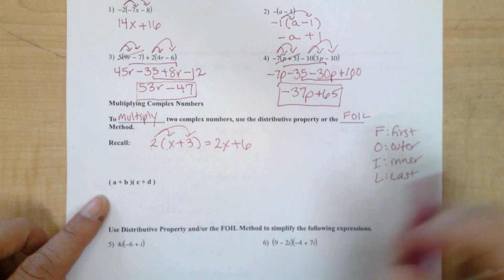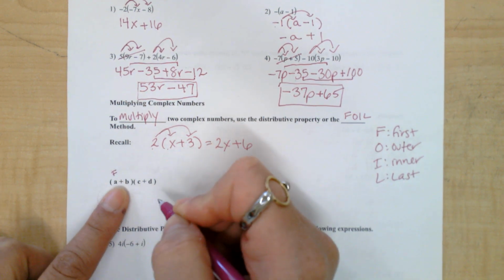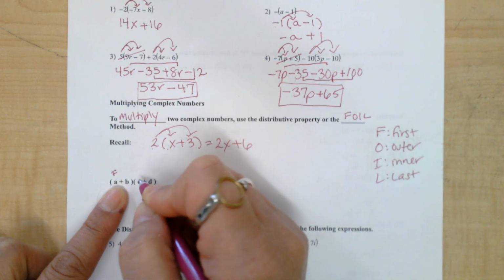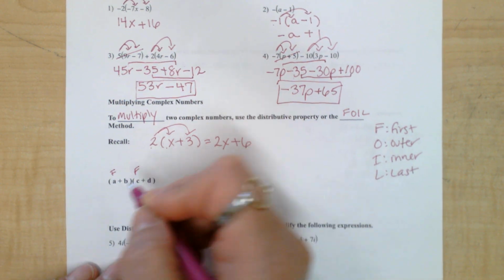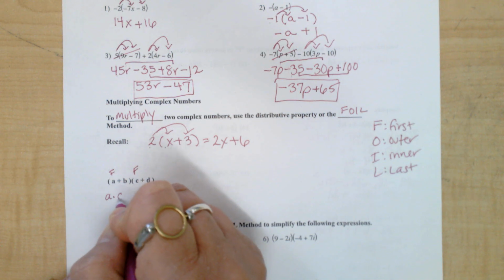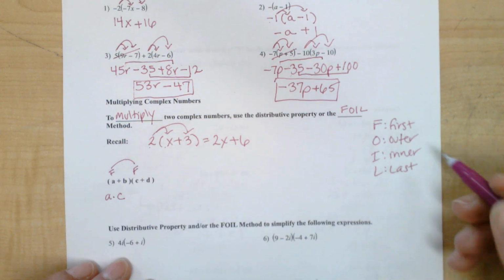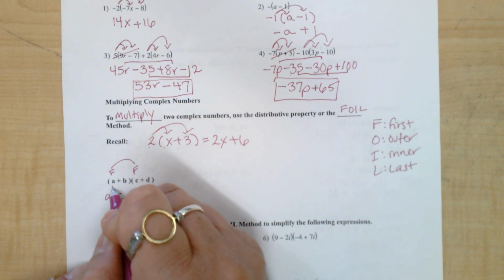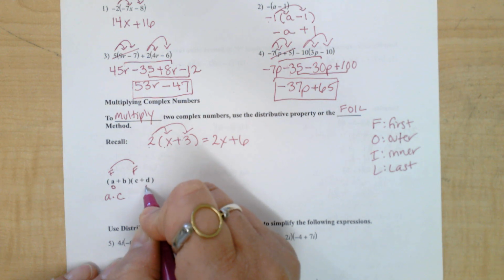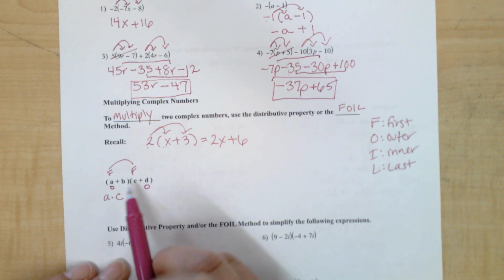So what do I mean by that? If we look here, our first term in this set of parentheses is A. The first term in this set of parentheses is C. So it's going to be A times C. Okay, that was first. Okay, outer. If we look at this whole thing, my outer term is A and my outer term is D. Kind of like if they're all in a row, these are on the outside.